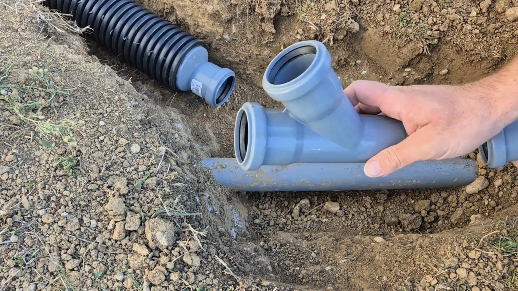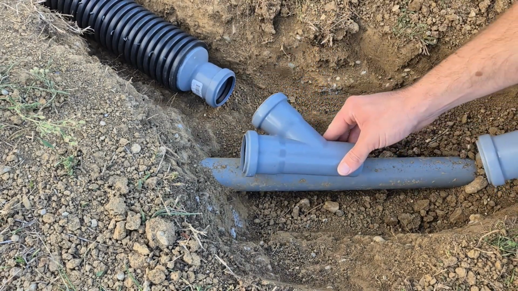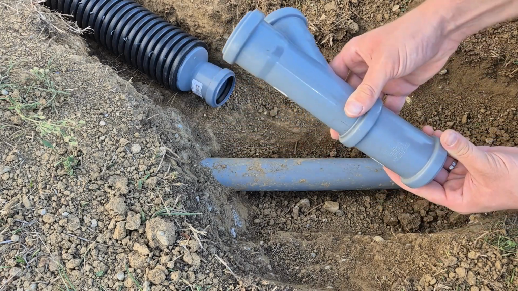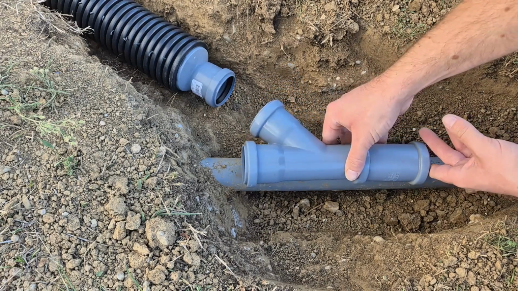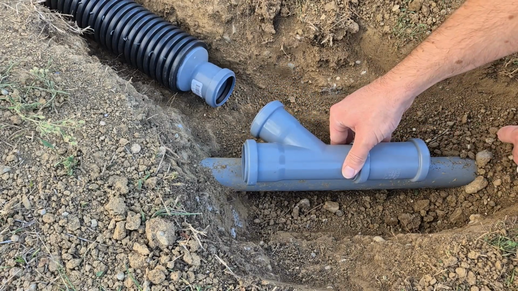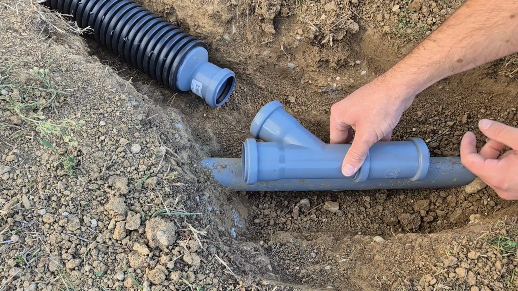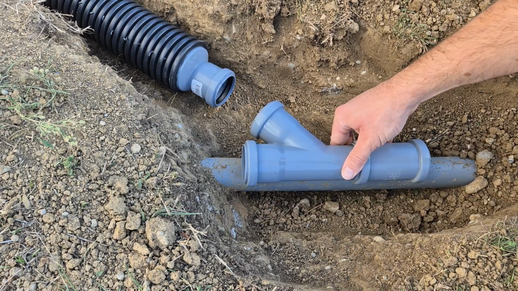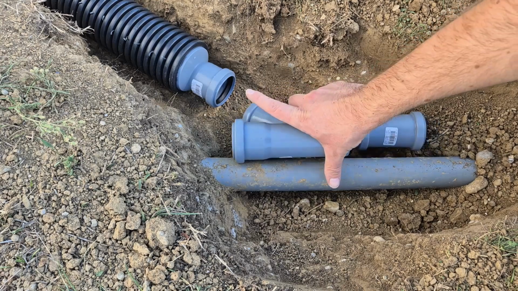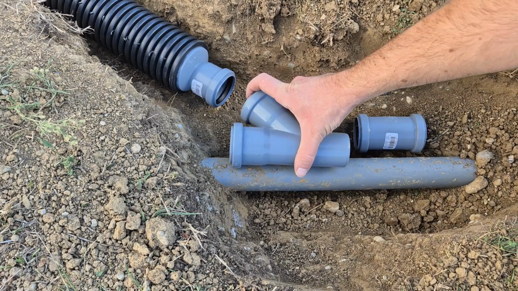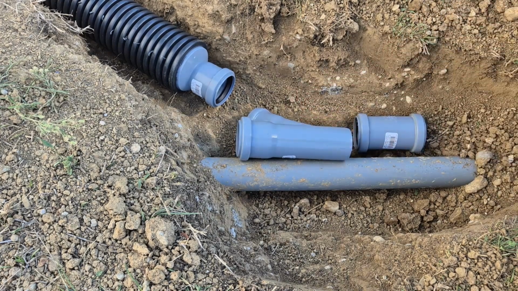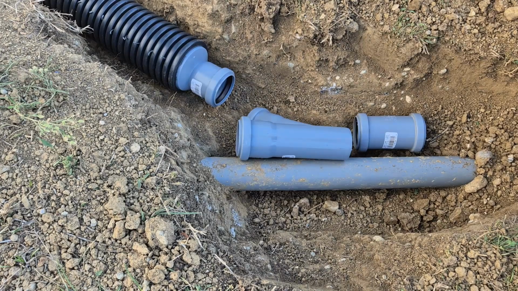I have this Y connector that will go around there, then this coupler which will go about here, and from this piece that I will cut out, I will use to connect this. So let's see how we will do that.